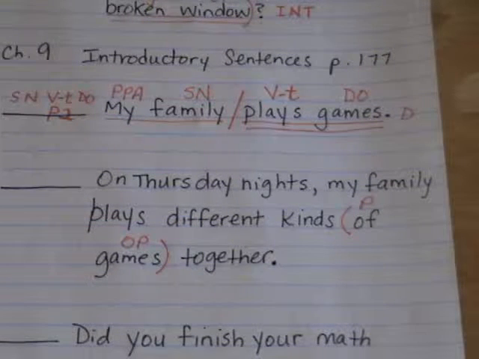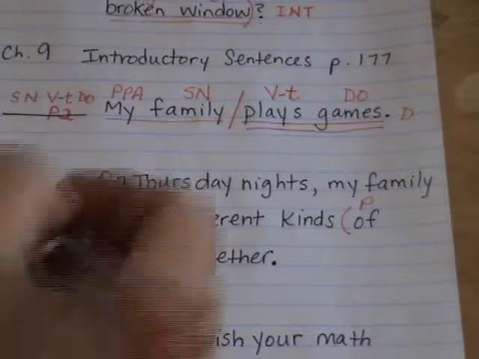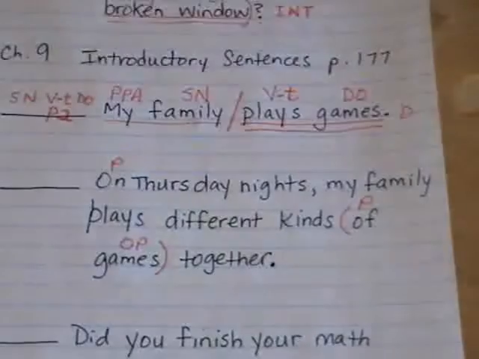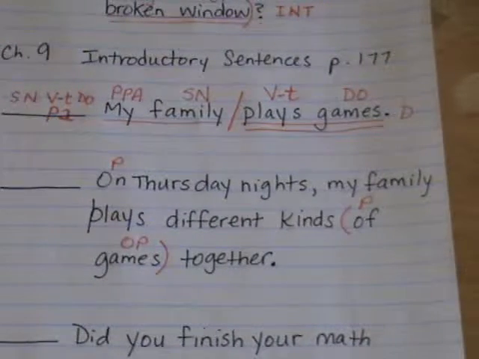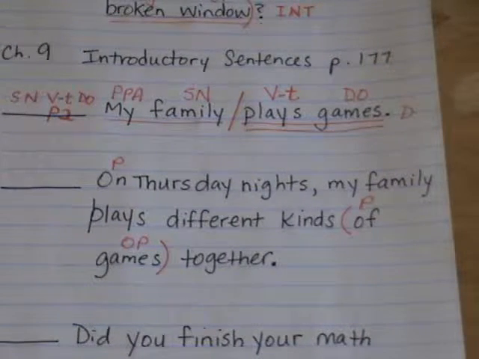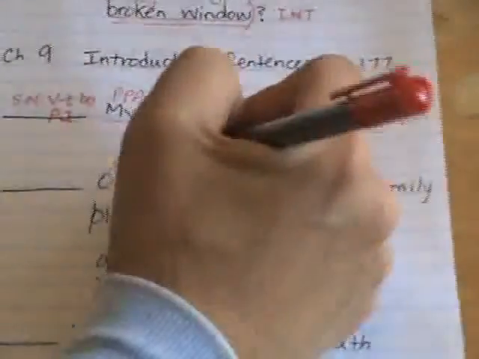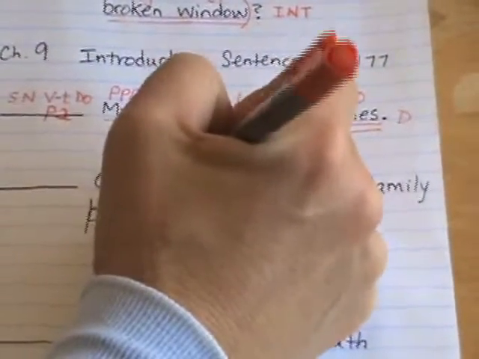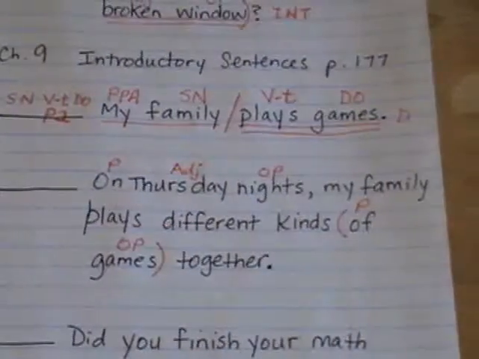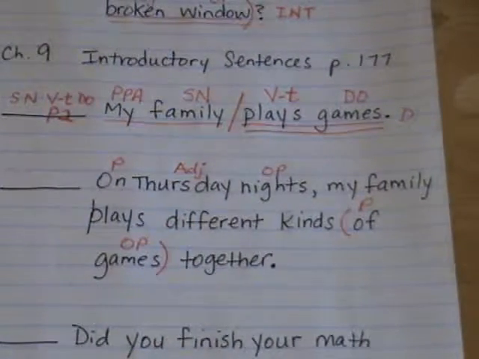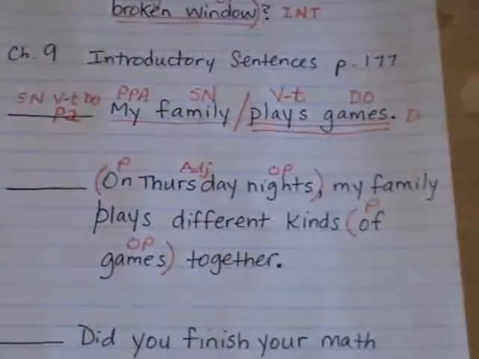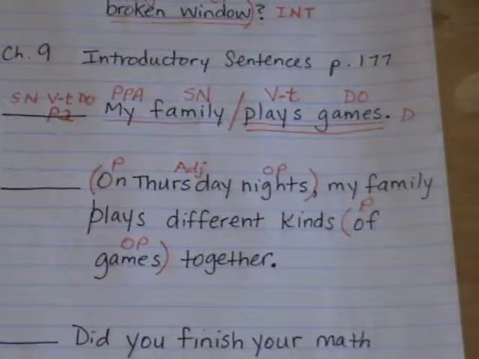Nope, sorry, read it without that prepositional phrase. And we have, oh, nope, sorry, there's another one. On, preposition, on what? Be careful, don't say on Thursday. On nights. Which nights? Thursday nights. Adjective. That's tricky because we want to say Thursday was the object, but it's not. Put the parentheses around on Thursday nights. Now let's read the sentence without those two prepositional phrases.